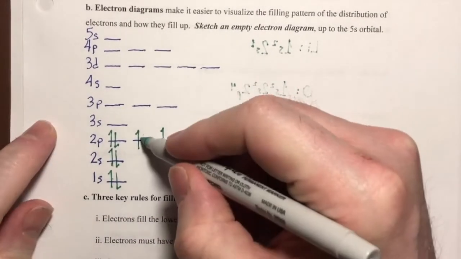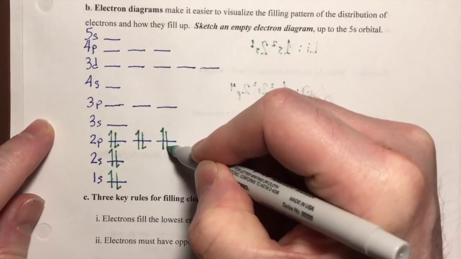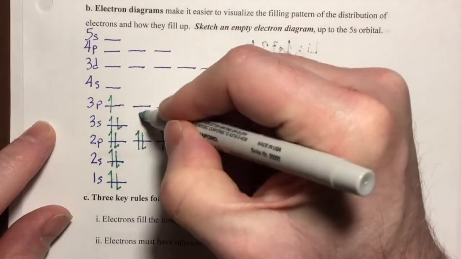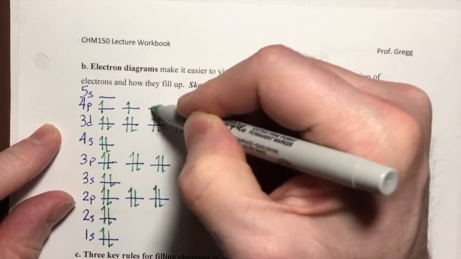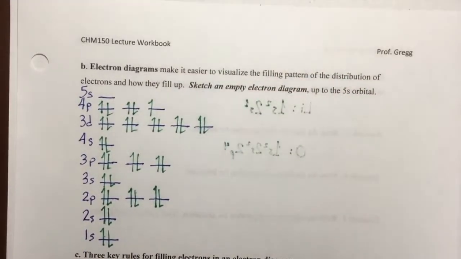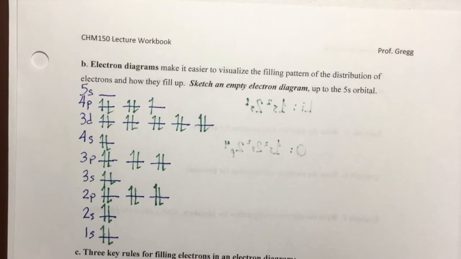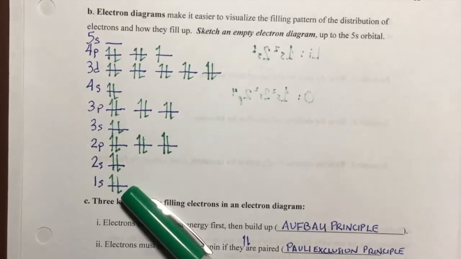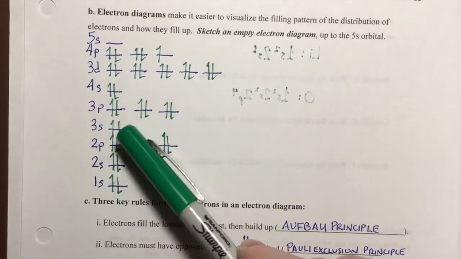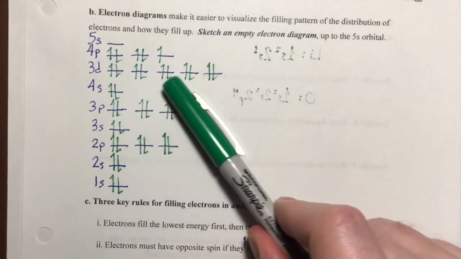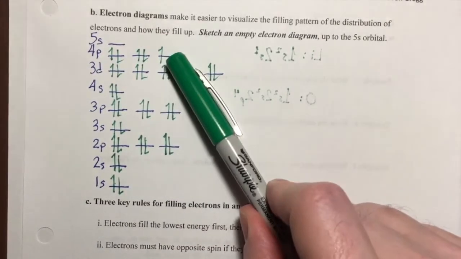So here's 9, 10, 11, 12, 13, 14, 15, and so on up to 35. So there is the electron diagram for bromine. 1s2, 2s2, 2p6, 3s2, 3p6, 4s2, 3d10, 4p5.